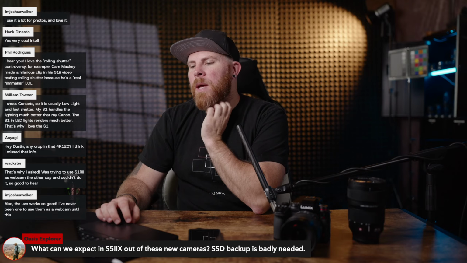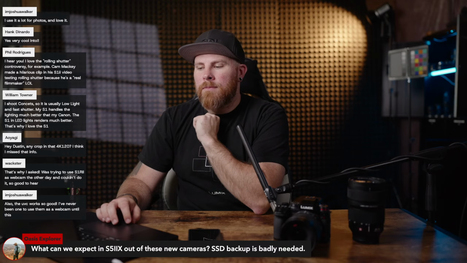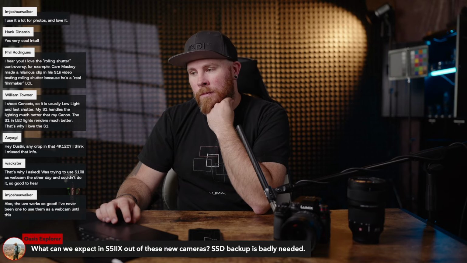What can we expect in the S5 II out of these new cameras? SSD backup is badly needed. I do not know, to be totally honest. I could maybe see the copy function coming, but that is a hard one for me to even speculate.